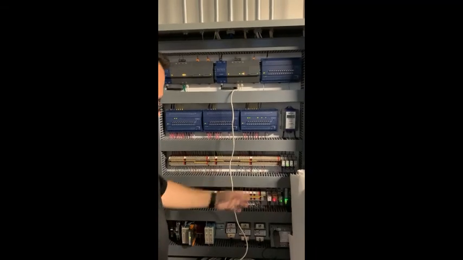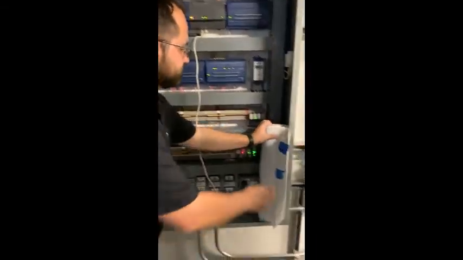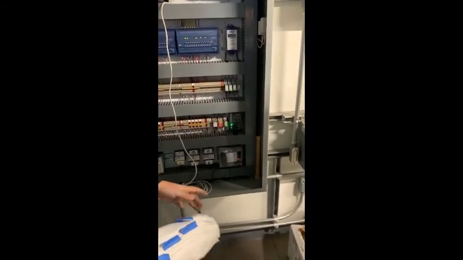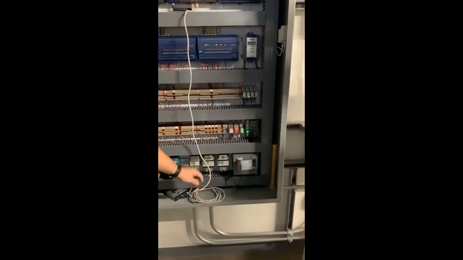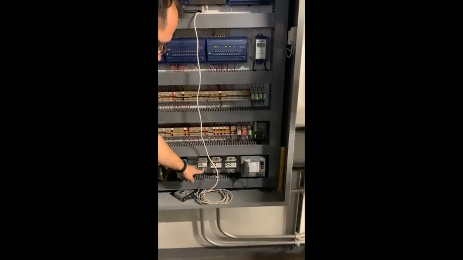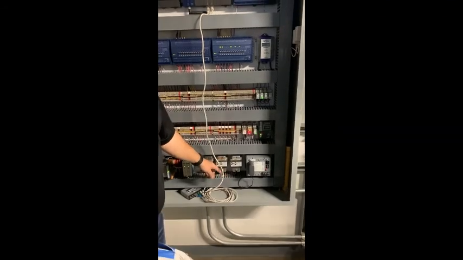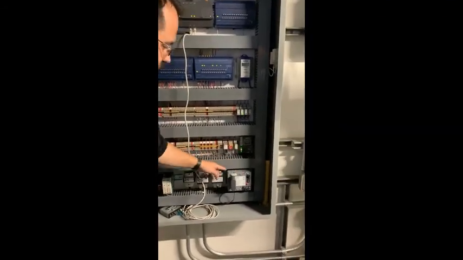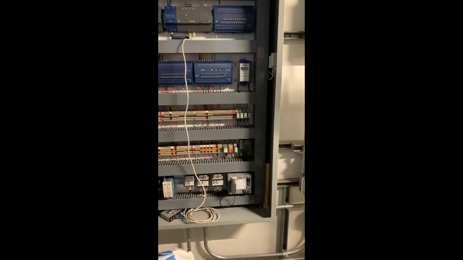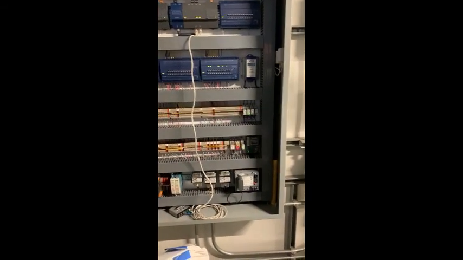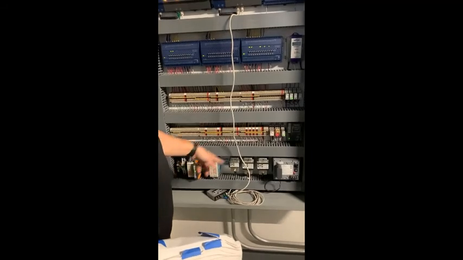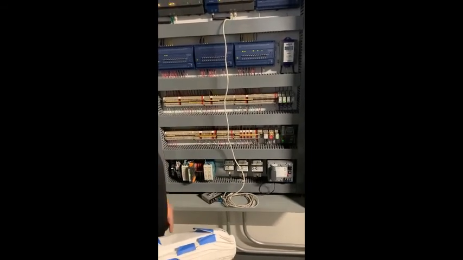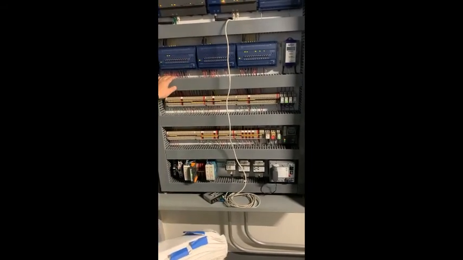Then there's a whole bunch of other things. There's relays. We have our transformers with breakers on them, where if they overload, they might be popped. So if you come in and you see lights are off, you might want to check all those. There's some stuff in here for the boiler system, how the boilers communicate, and then we have our controllers.